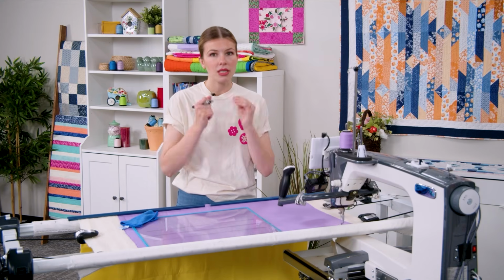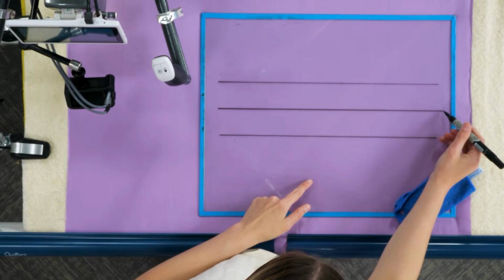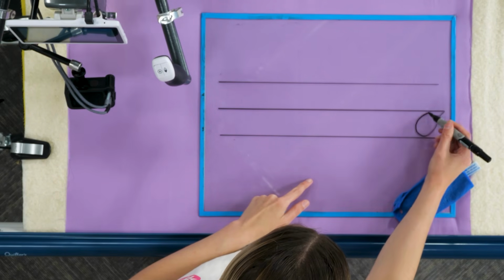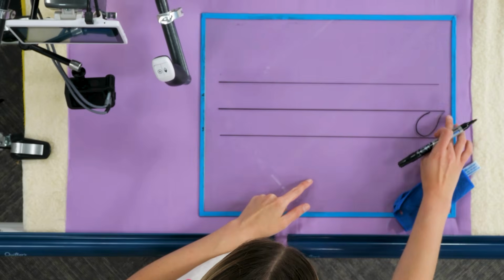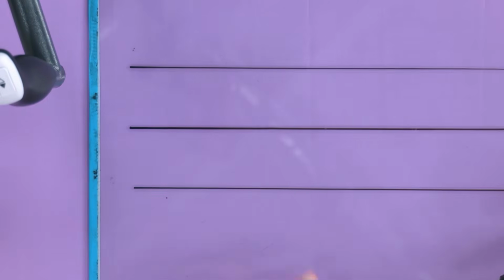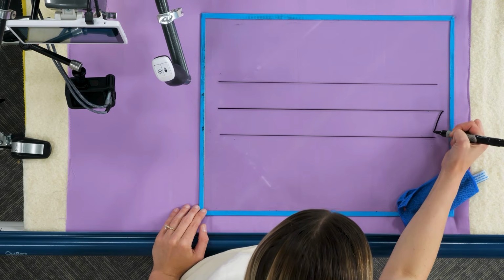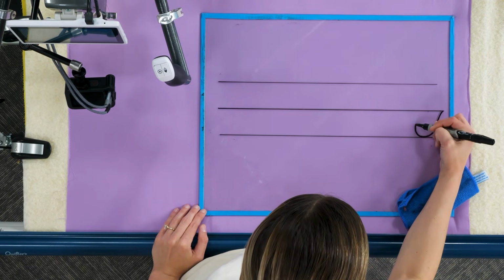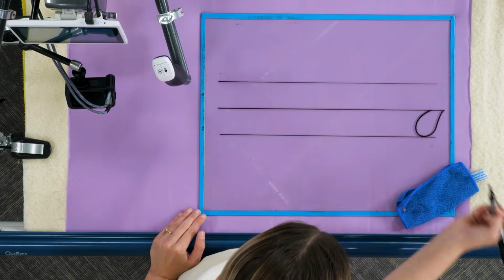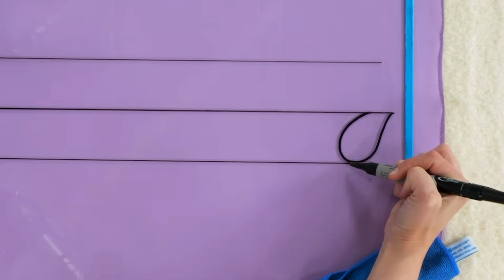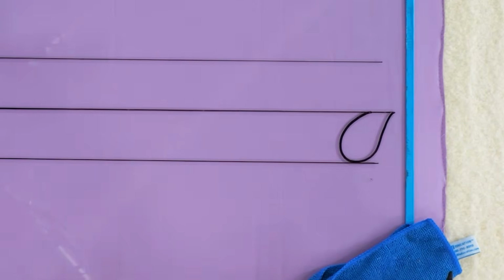I drew my line and now I'm gonna start, and I'm either gonna start on the left or the right. This just depends on the direction you want your feathers to go. If you want your feather plumes to go this way, then I recommend starting on the right. If you want them to go the other way, start on the left. I prefer to start on the right. To make your plume, you are going to go around and down. So you're kind of curving up a little bit, back around and back down.